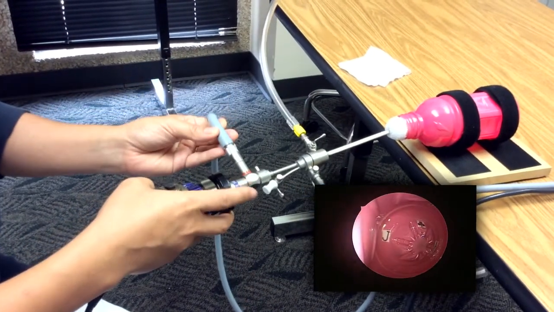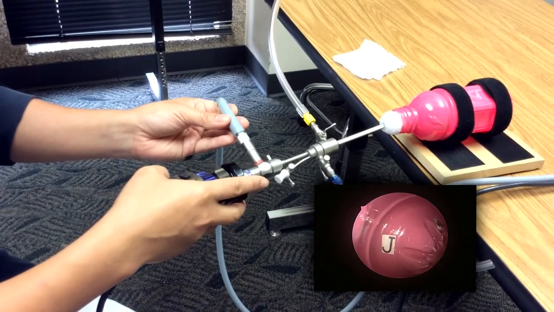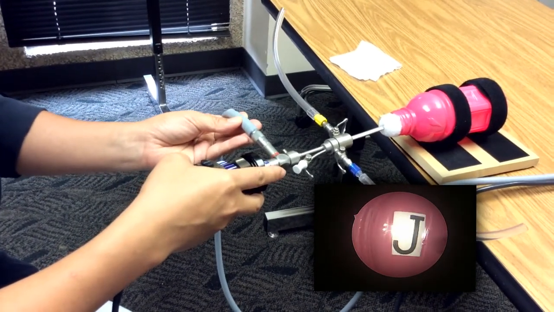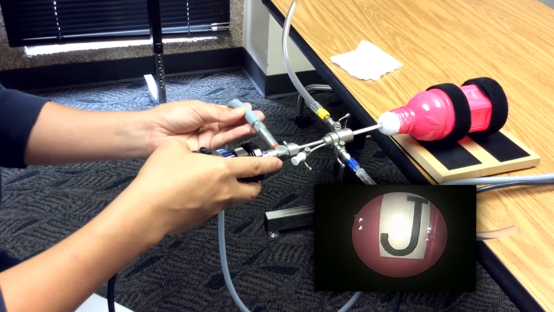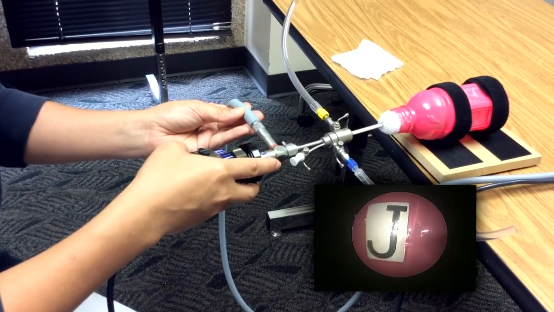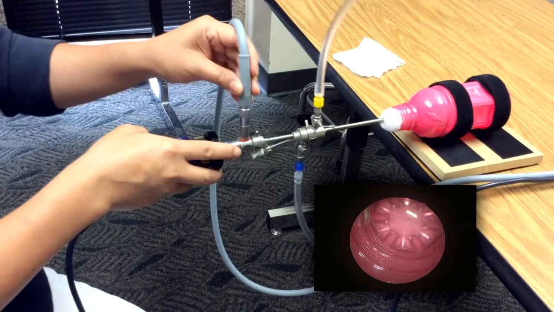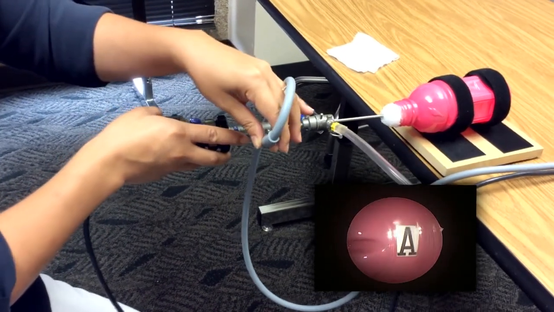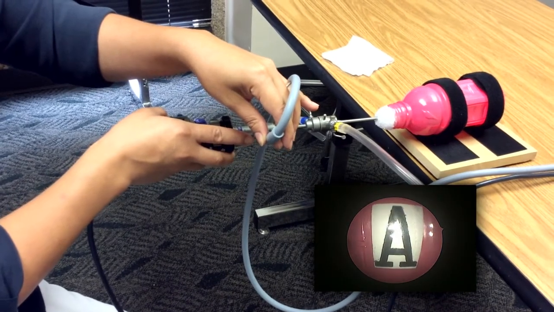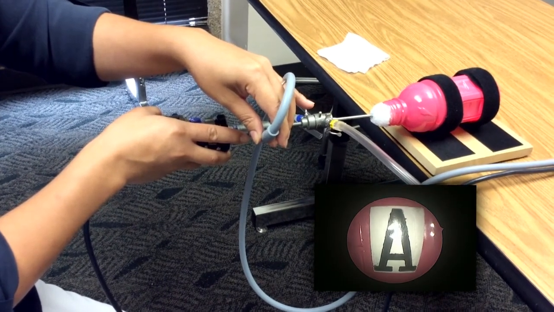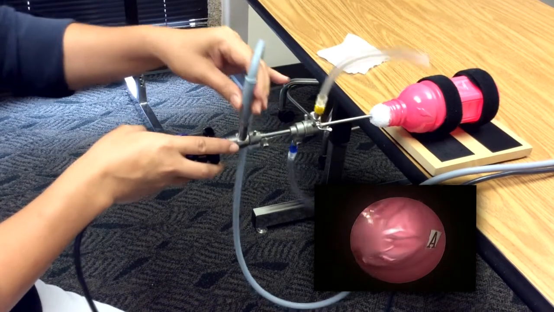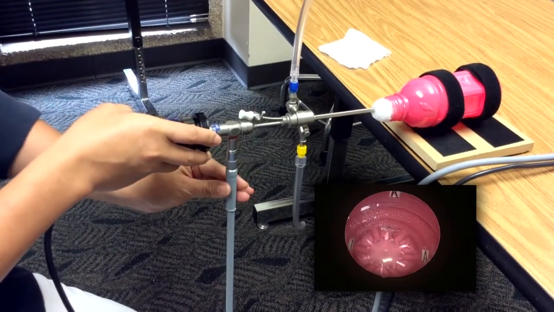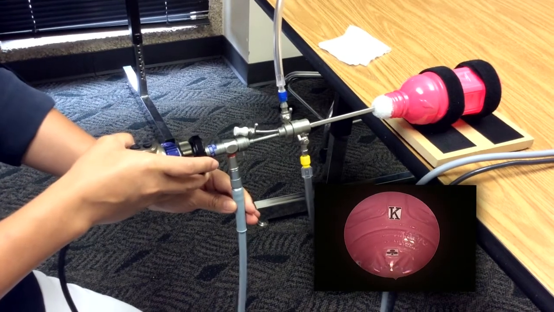Swing the light cord to the left to see the J, which represents your patient's right tubal ostium. And swing it into the opposite direction to focus on the A, which represents the patient's left tubal ostium. Now move the light cord to face down in order to look up and focus on the K, representing the anterior wall of the fundus.